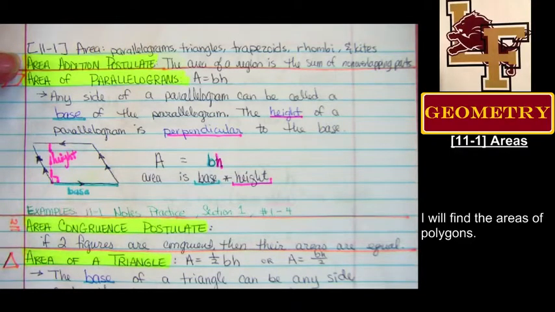The area addition postulate basically says that I can take the areas of a bunch of different shapes and add them together to get a total area. The only thing I shouldn't do with this addition postulate is put one on top of the other. I don't want my shapes to overlap. Next to each other, that's fine. Hanging out in different sections, that's fine, but not on top of each other.